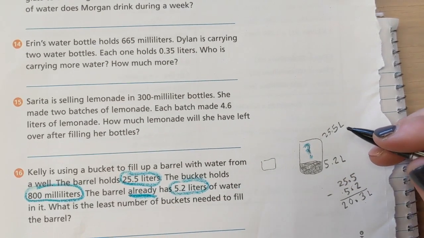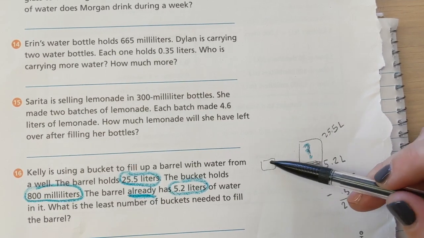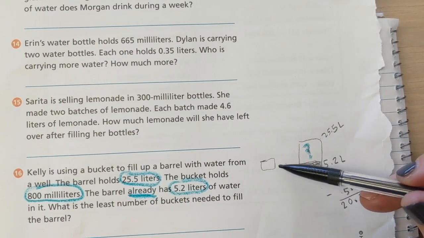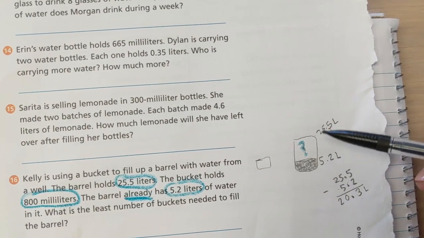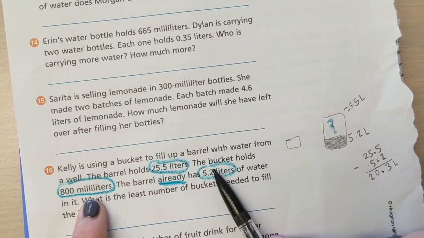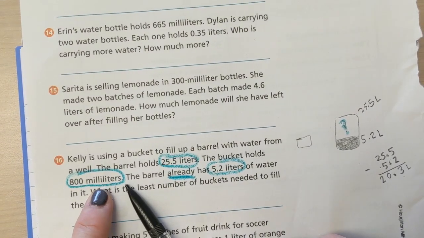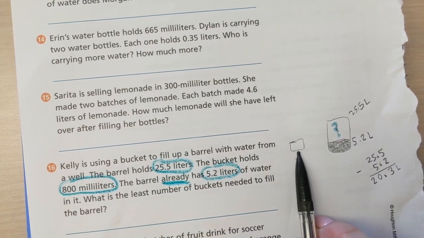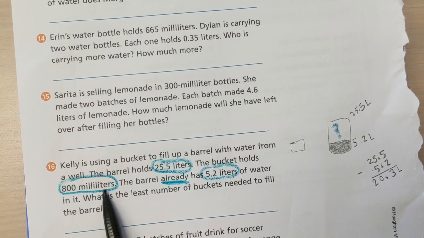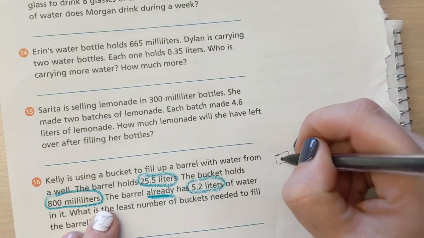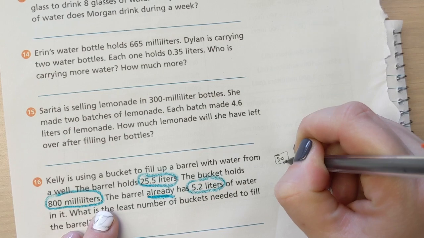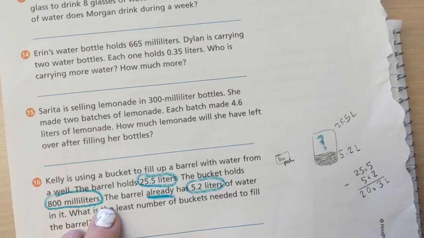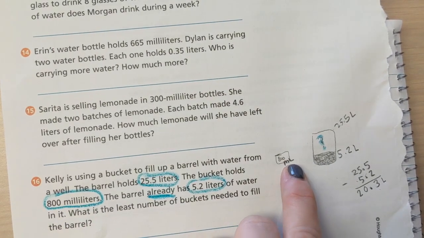Okay? What we need to know is how many of these little tiny buckets do we need to fill in order to fill that. So let's come back over here to the bucket. It says the bucket holds 800 milliliters. If you just read that as 800 liters, that does not make any sense. So you need to really think through. It's little teeny tiny milliliters. So inside of here, it holds 800 milliliters. That's little tiny drops. And I want to know how many buckets to fill that.